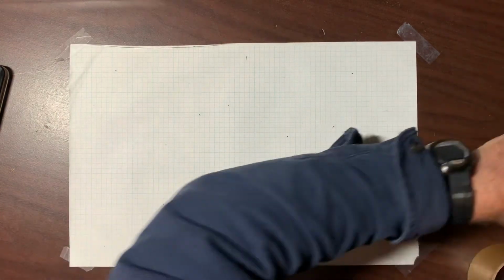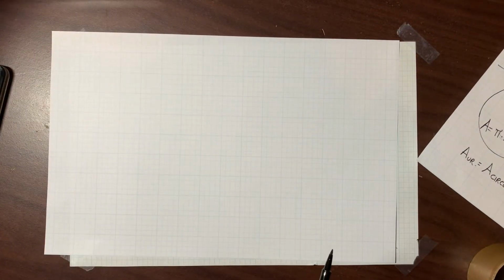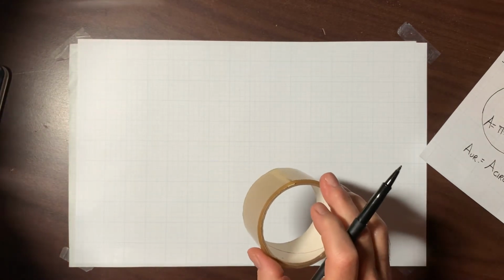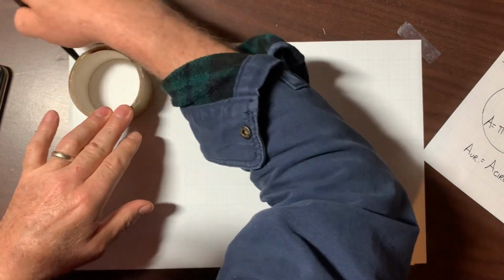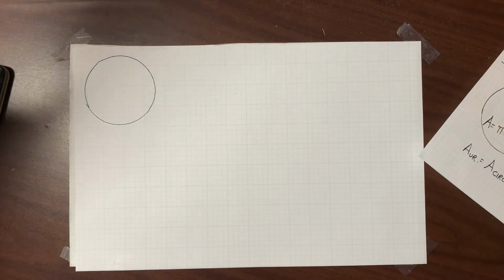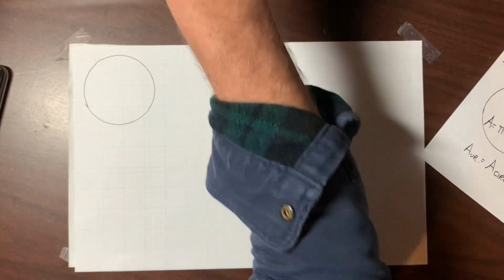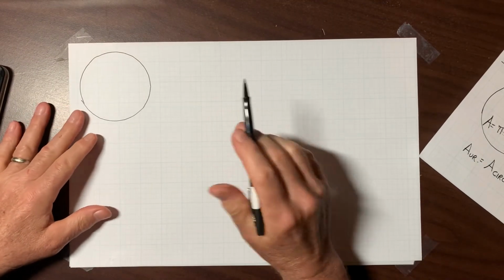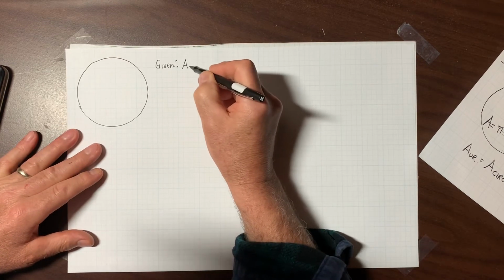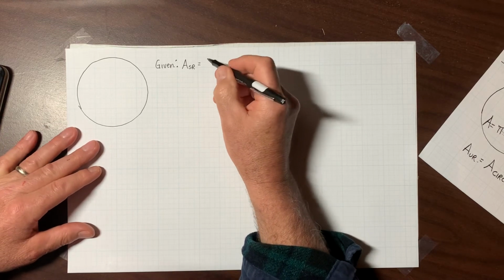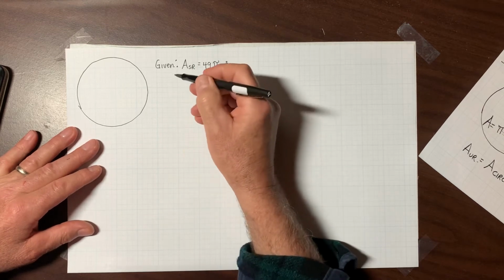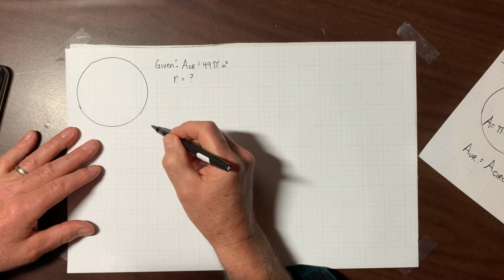All right, let's do another problem. This problem is going to be a little different, because we're going to be solving for one of our variables in our formula. So I'm going to tell you right off that the area of the shaded region is 49 pi, and we'll say that's inches squared. So we're given the area of the shaded region, and we're going to solve for R. What's R? That's the question. So here's our diagram.